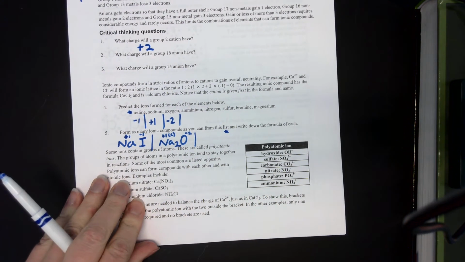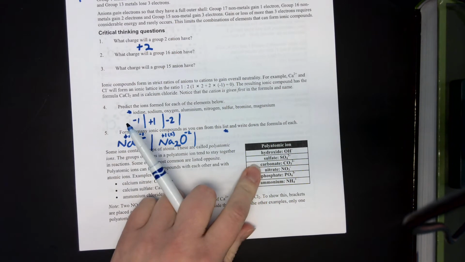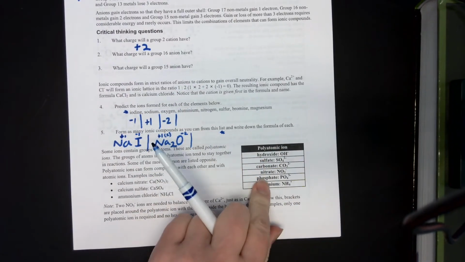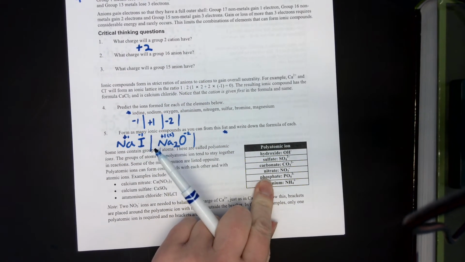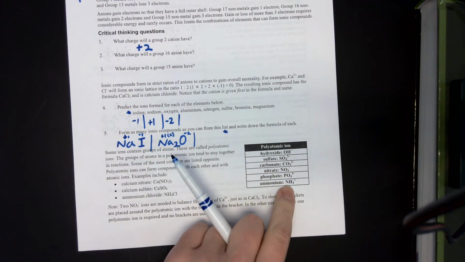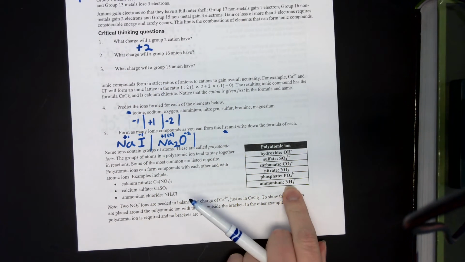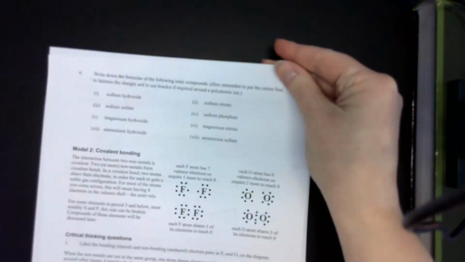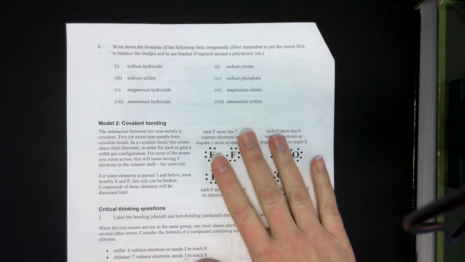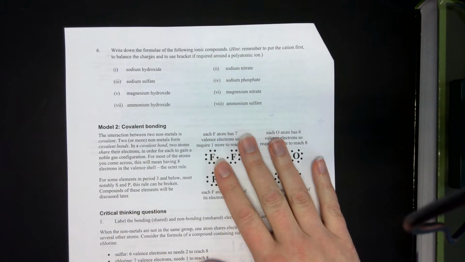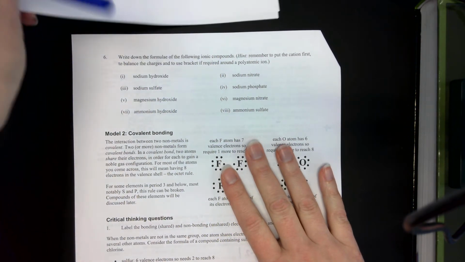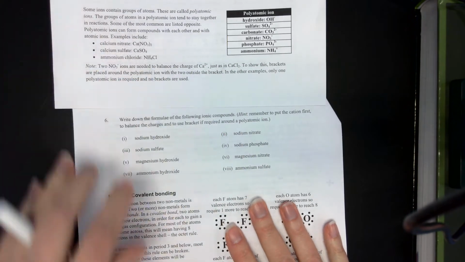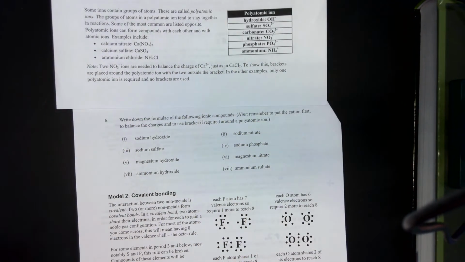Okay? So what's important is when these things combine with other atoms or other ions, you have to put down this entire formula for the polyatomic ion in your chemical formula. Okay? So it gives you examples of those that it wants you to look at here. I'm going to bring up another copy of my sheet here with my polyatomic ions, just for easy reference.